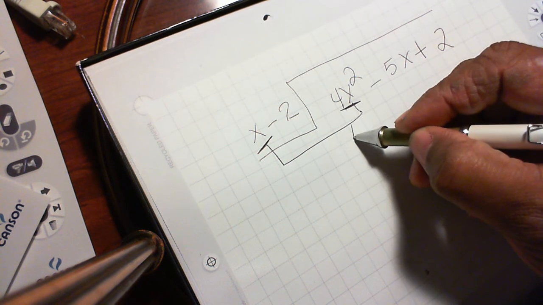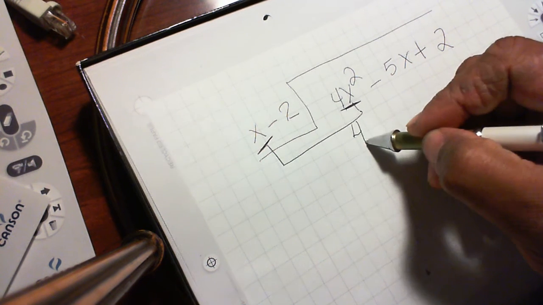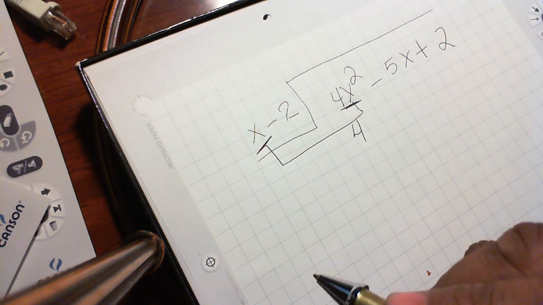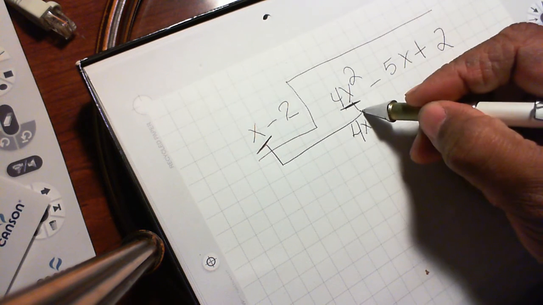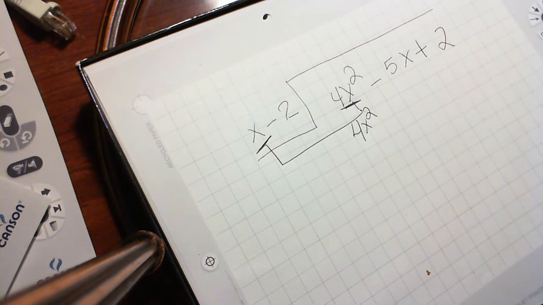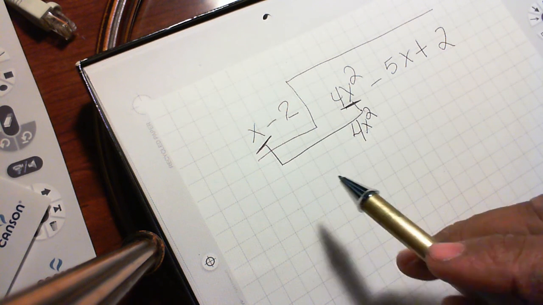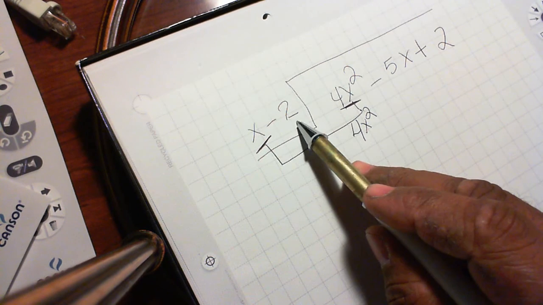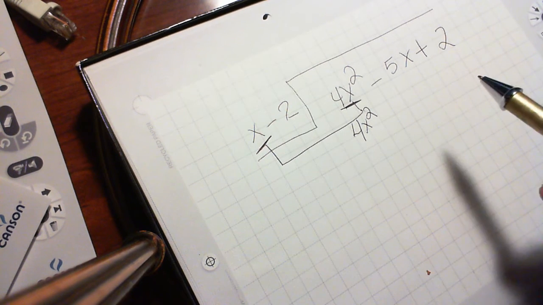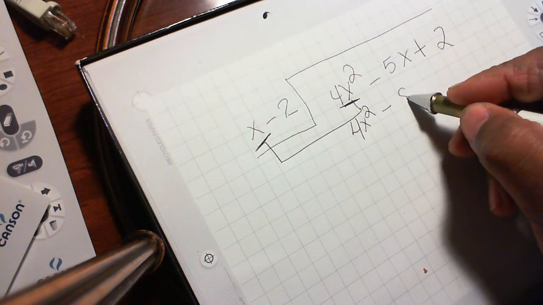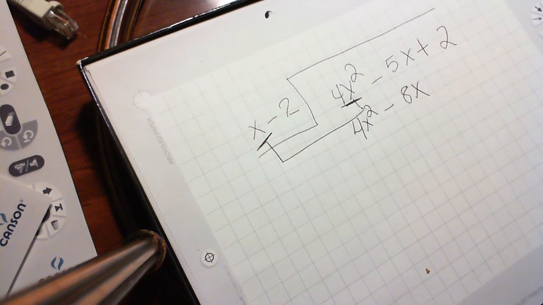Okay, so I'm going to multiply 4x by x. I'm going to get 4x squared, right? So I'm multiplying by 4x. Then I'm going to multiply the second term by 4x. So I'm going to get minus 8x. Okay, again, let me repeat this.